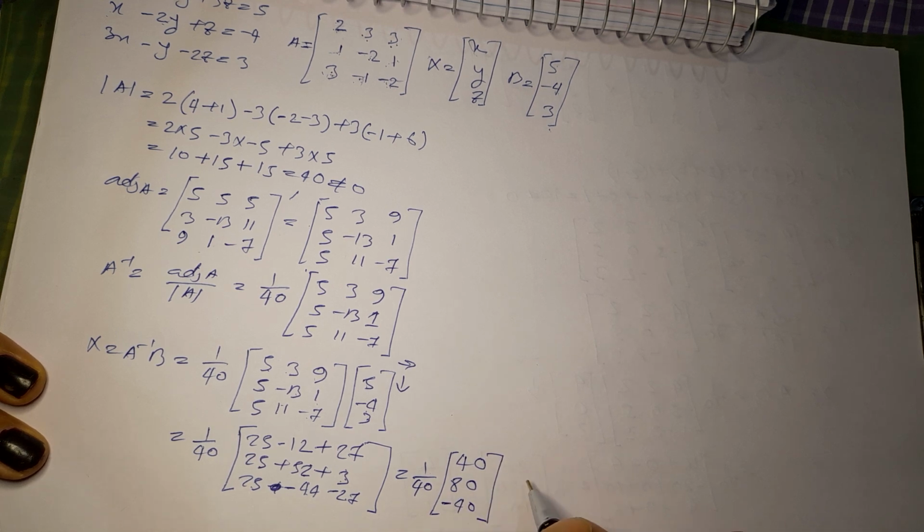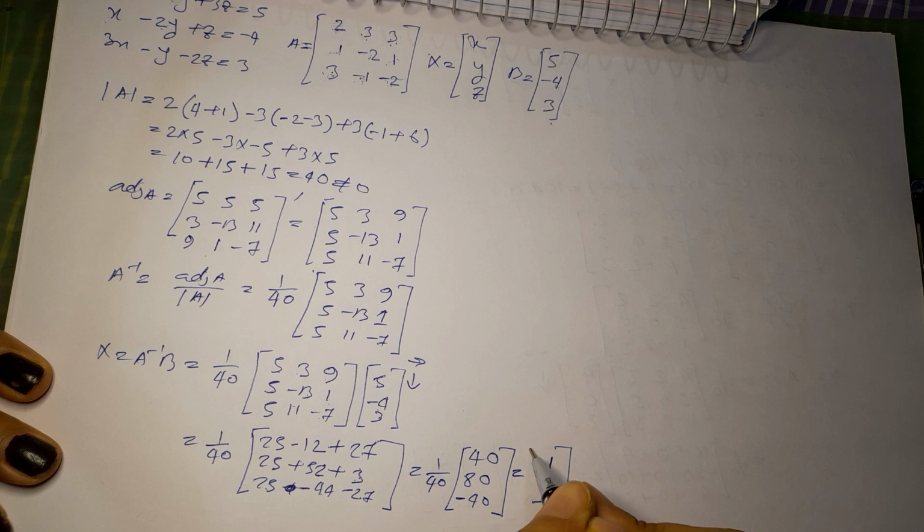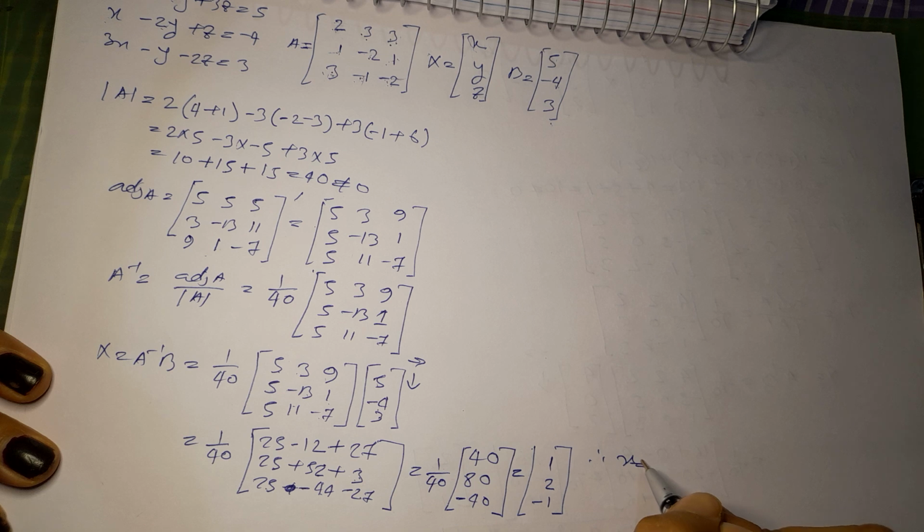All are divisible by 40, so dividing by 40, we get 1, 2 and minus 1. So we got the values of x, y, z. Therefore x is equal to 1, y is equal to 2, z is equal to minus 1.